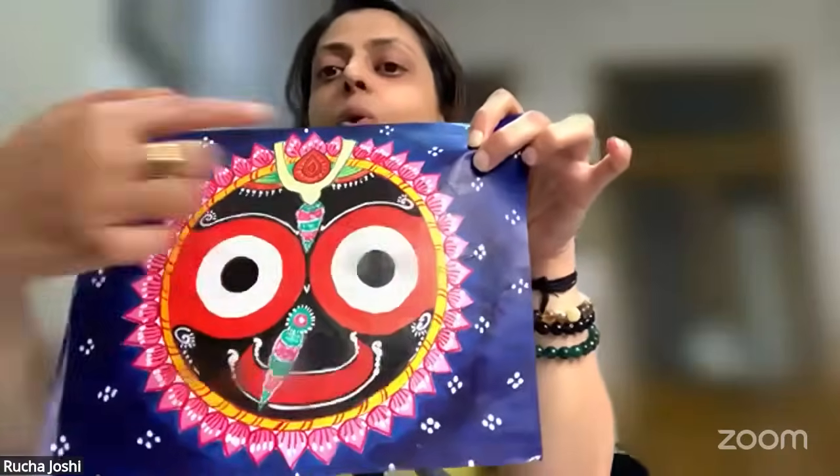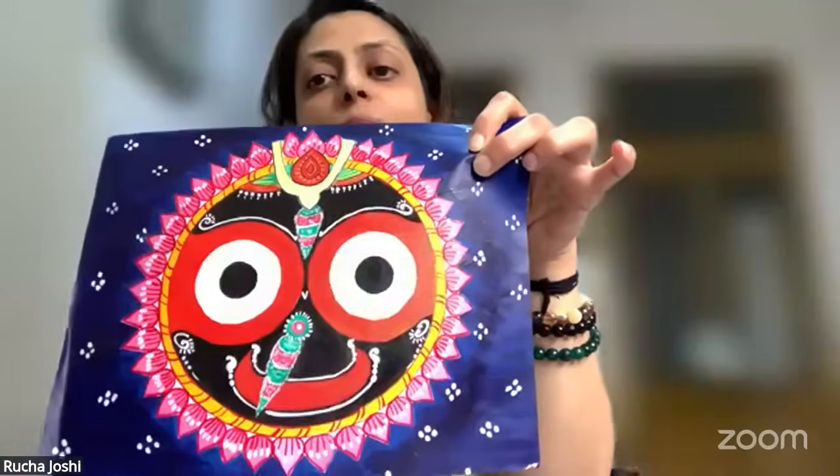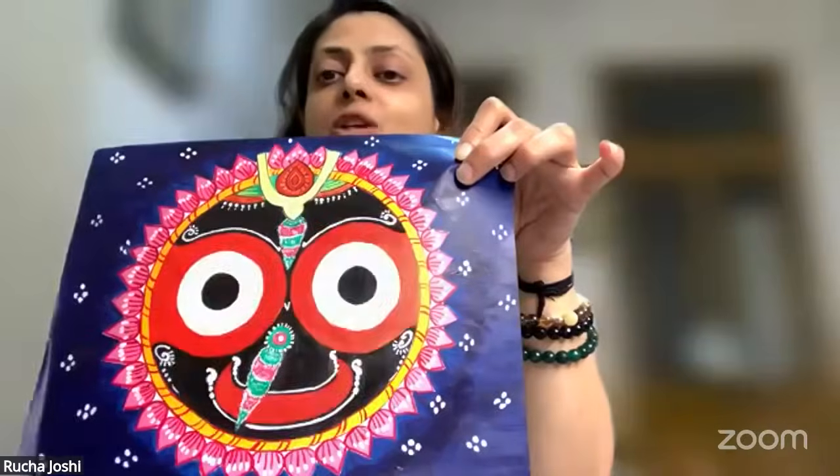So today our idea is to complete the whole sketch in pencil, and if time permits, we will start some bit of the coloring as well, because as you see, there is a lot of coloring to be done and we need to speed up a little. So today we'll start with the sketch in some time.